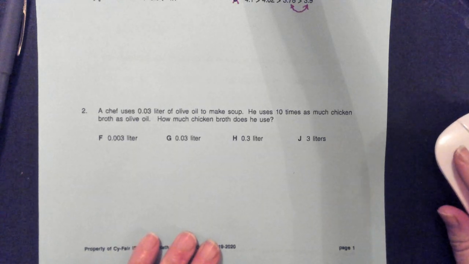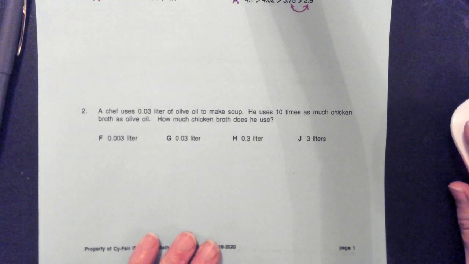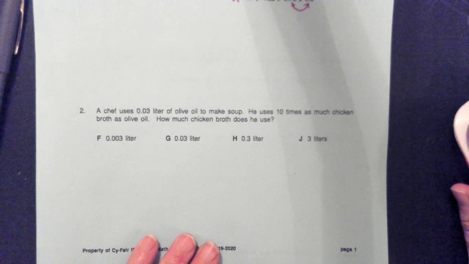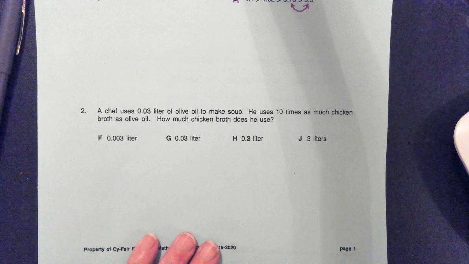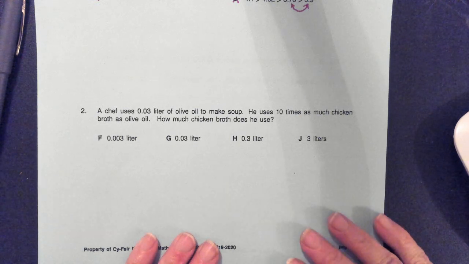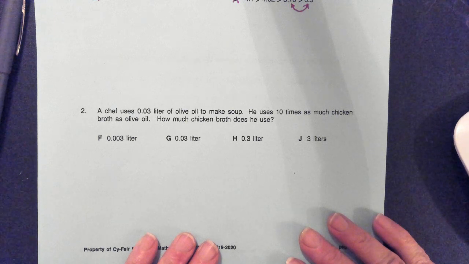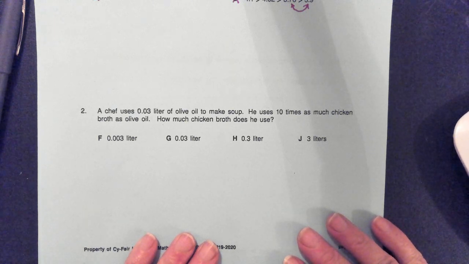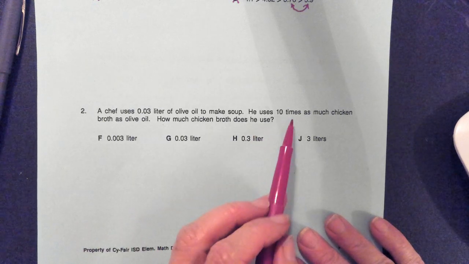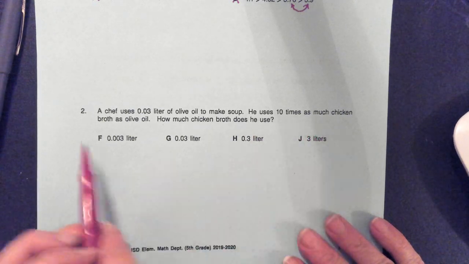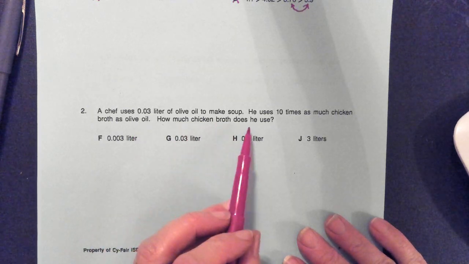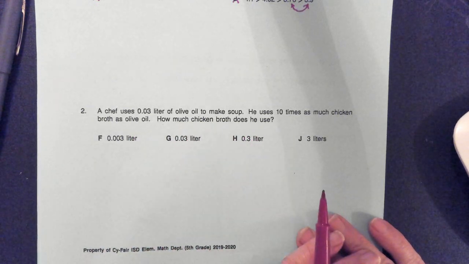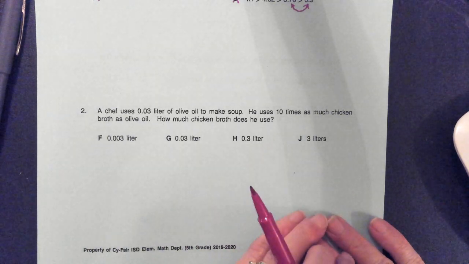Moving on to number 3. Just focus this in a little bit better. There we go. Number 3 says a chef uses 0.03 liter of olive oil to make soup. He uses 10 times as much chicken broth as oil. How much chicken broth does he use? And then I've got some information here.